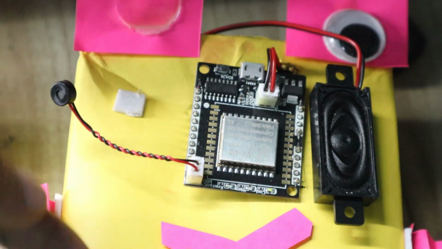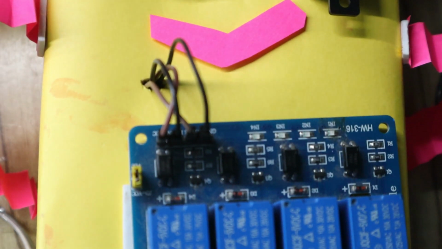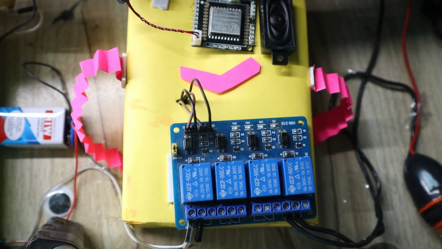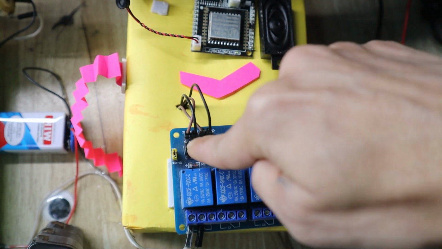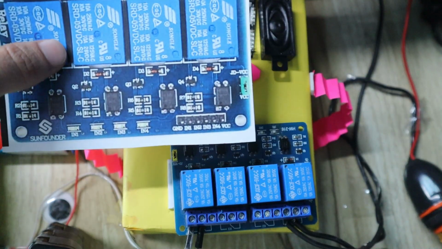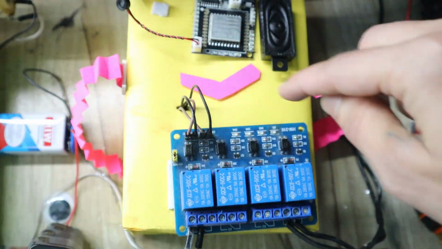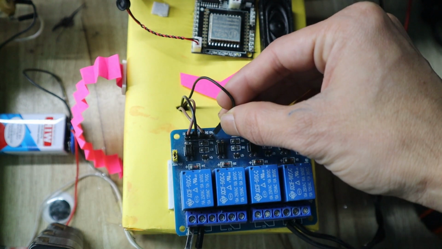From the back end I took the wire from the box, and that wire is coming here to the relay module. Then on the relay module you can see here are 4 pins that I showed you already on the paper. You need a female to female connector wire.